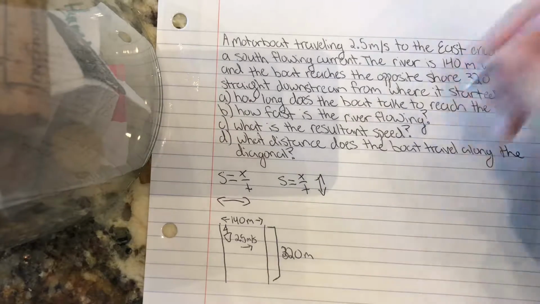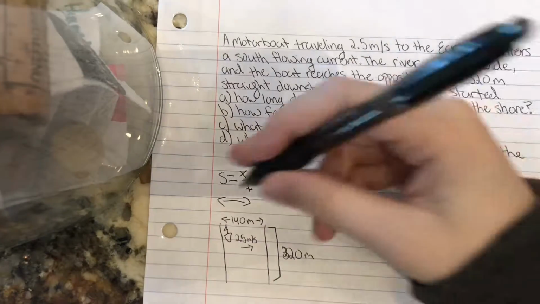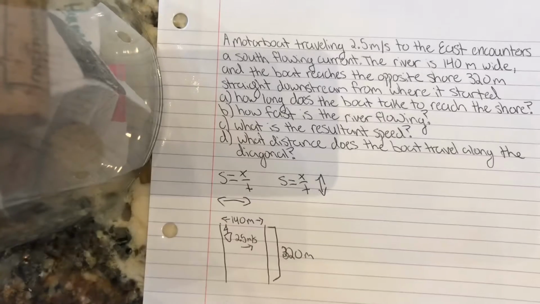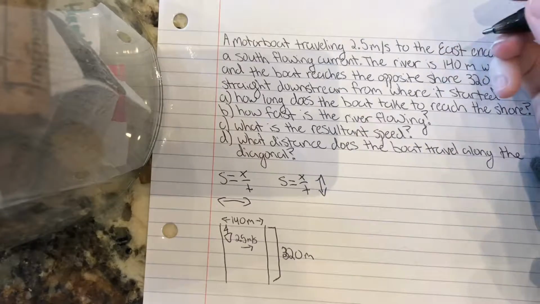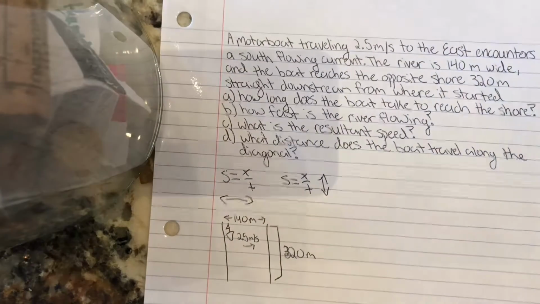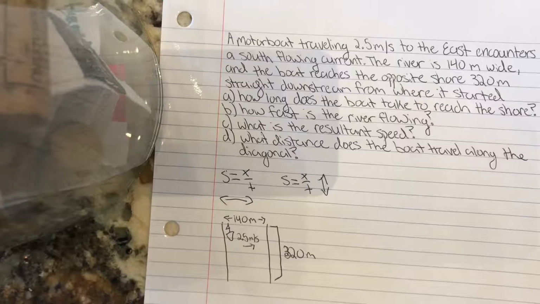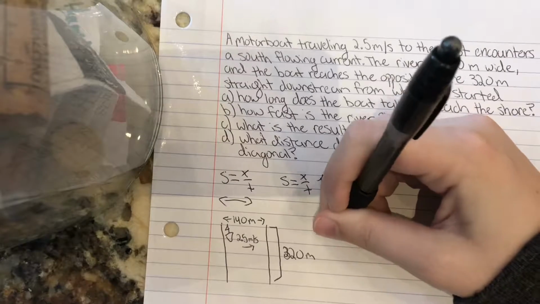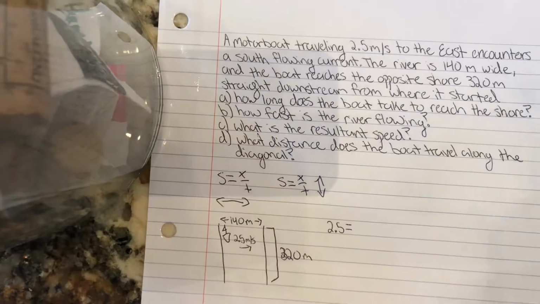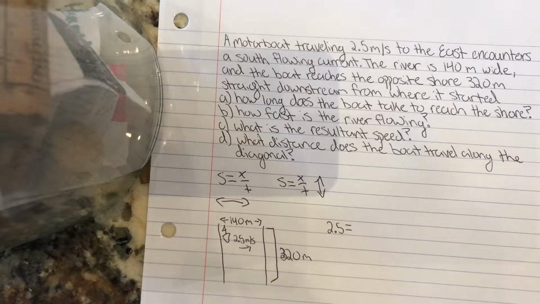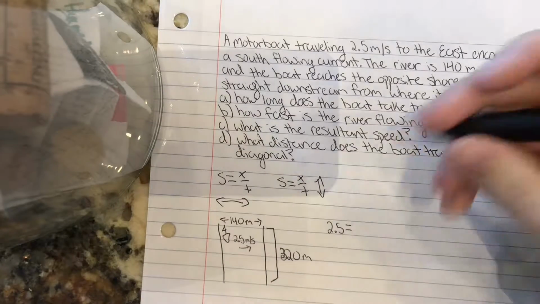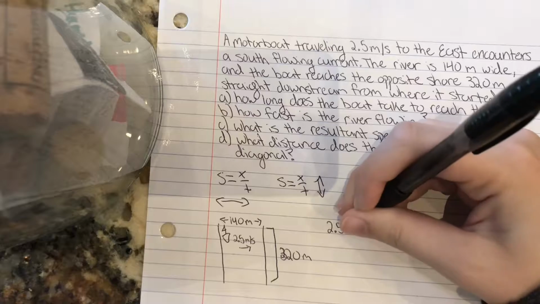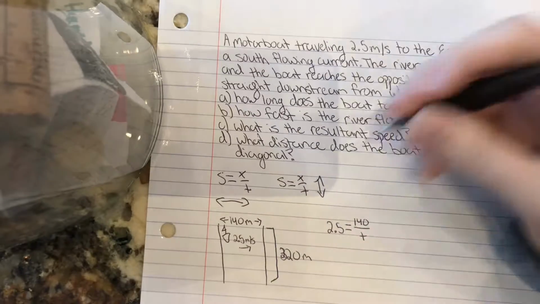So what I'm gonna do is rewrite these 2 equations and fill in the information that we already know. Side to side, we know the speed is 2.5 meters per second, so 2.5 equals, and then we know the distance across is 140, so we're gonna put that on the top, and all we need for that equation is time, so I'm gonna leave that as t.